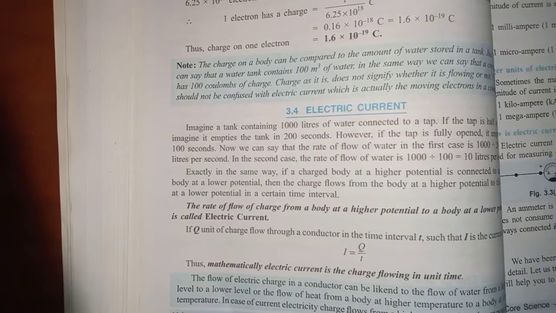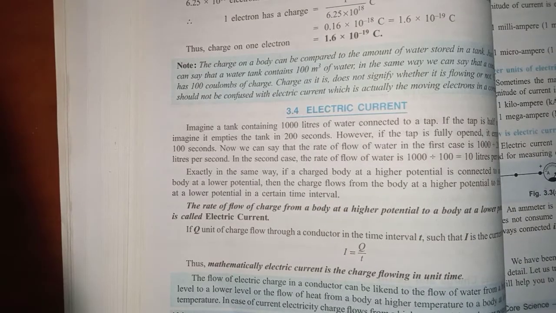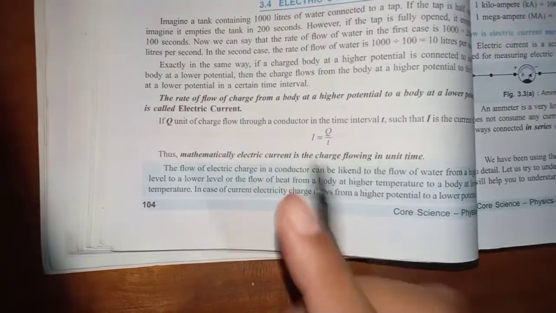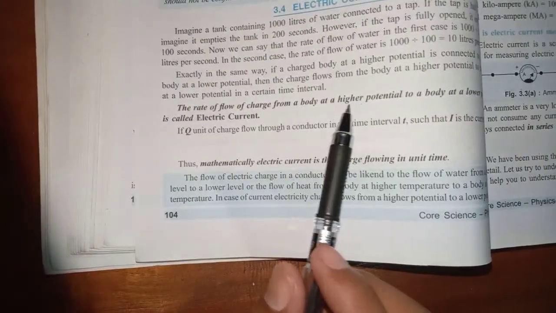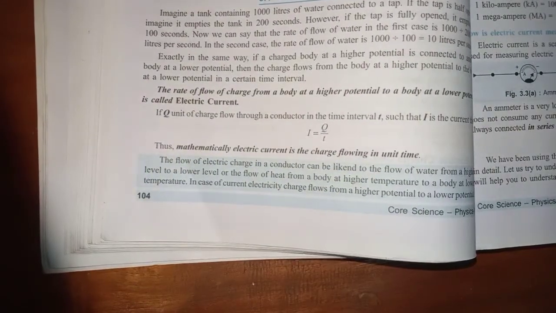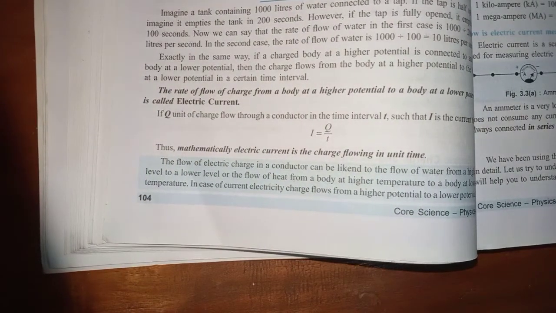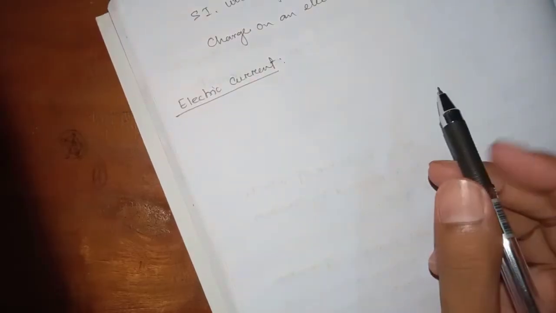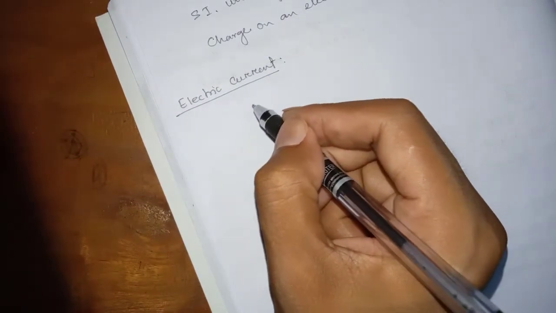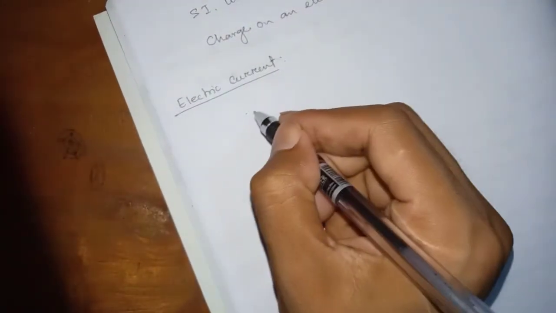Now I will explain electric current. So what is electric current? The definition is that the rate of flow of charge from a body at higher potential to a body at lower potential is called electric current. As you know, charges always move from higher potential to lower potential.